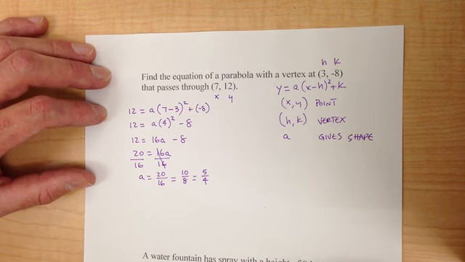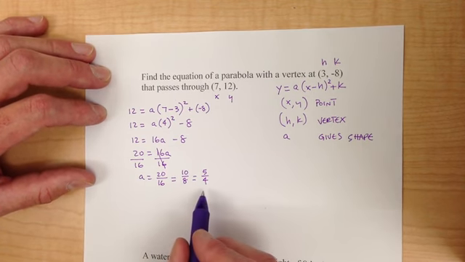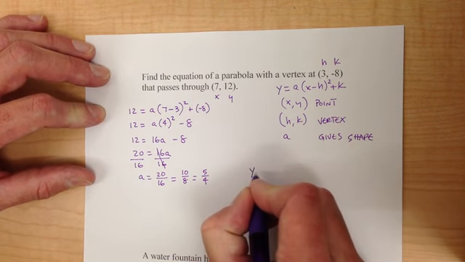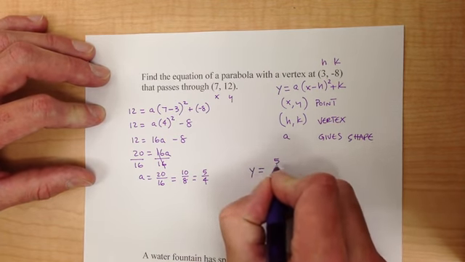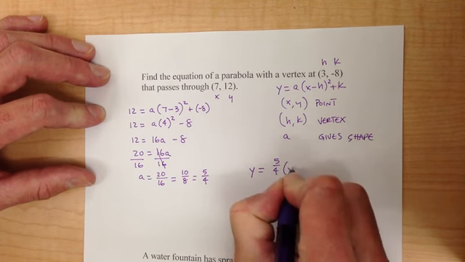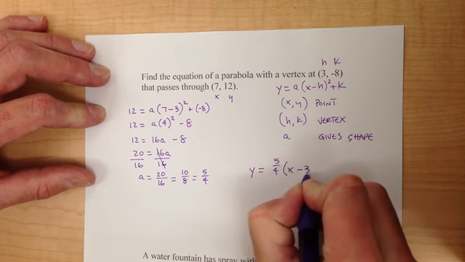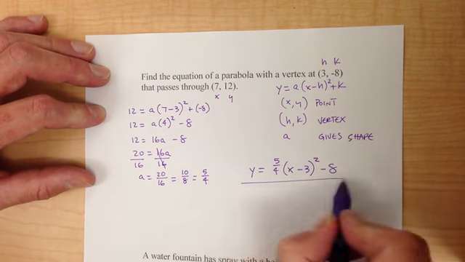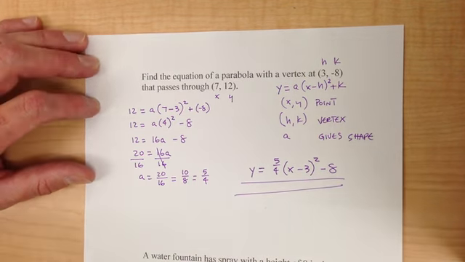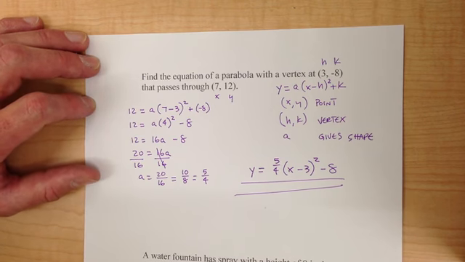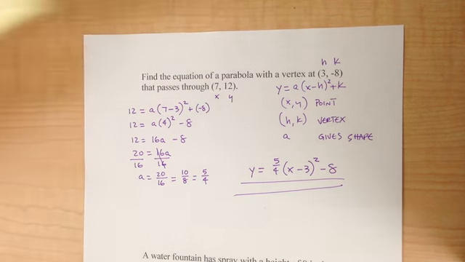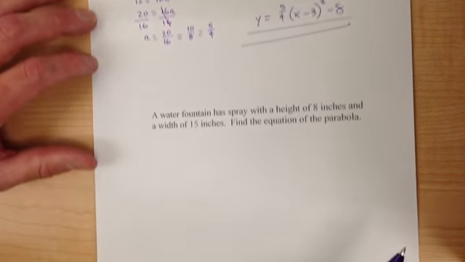Now we can rewrite the equation with my a value plugged in and also my vertex plugged in. y equals 5/4 (x minus 3) squared minus 8. That is the equation of the parabola passing through the point 7, 12 with vertex 3, -8. Let's take a look at another problem.